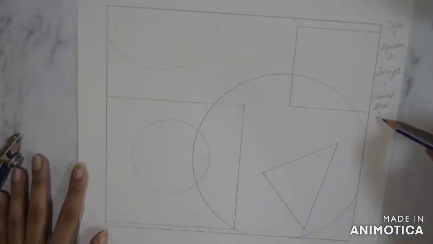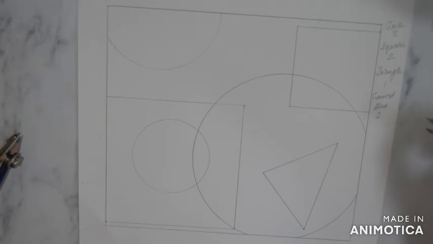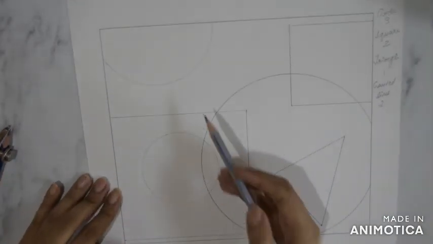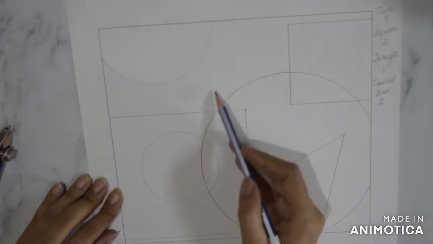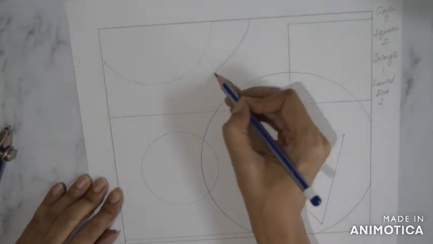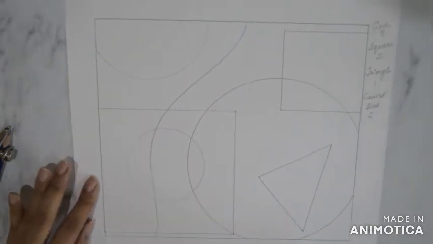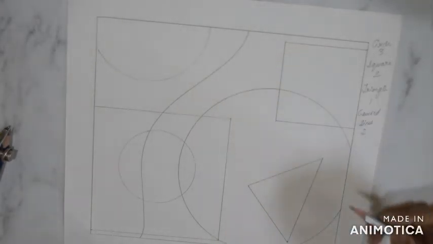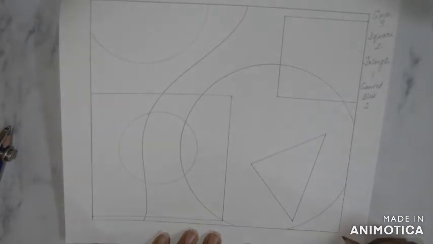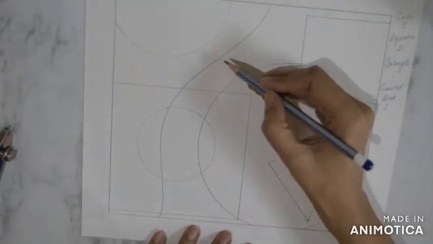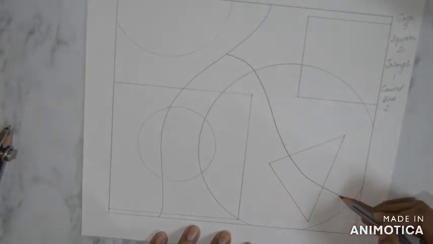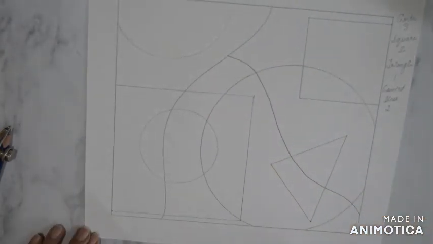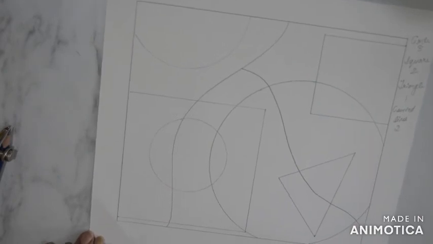Now the only thing remaining are two curved lines which I need to place. Again, you're going to randomly place the curved line. So probably the first curved line, I want it to cross this circle and the square. And the second line, probably I want to cross this circle up till this corner. So probably I'll start from here. Okay, so my basic geometric art is ready.